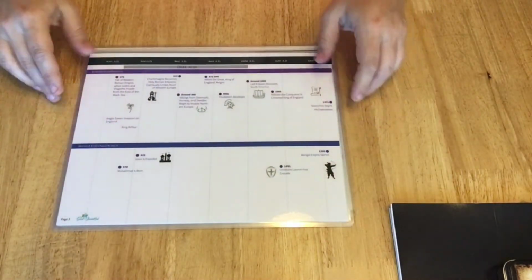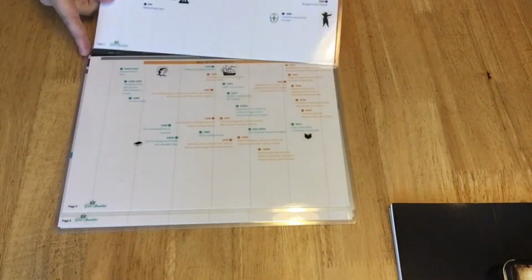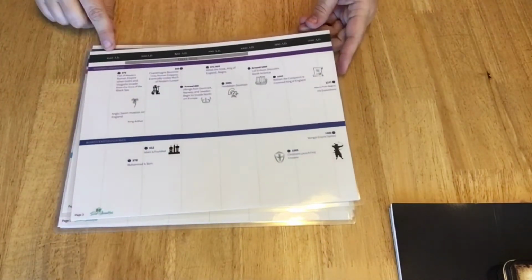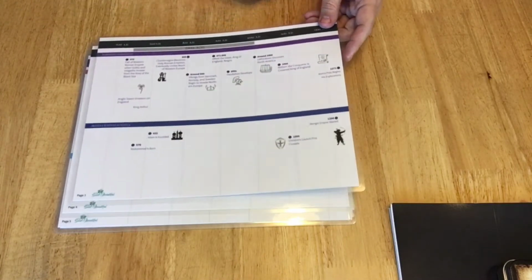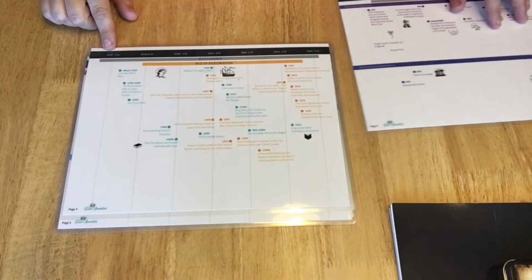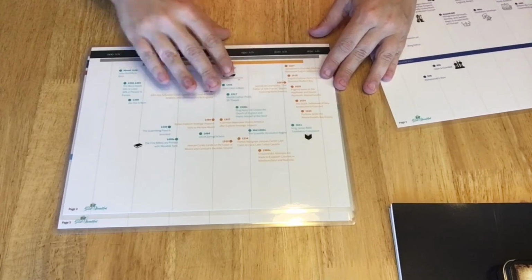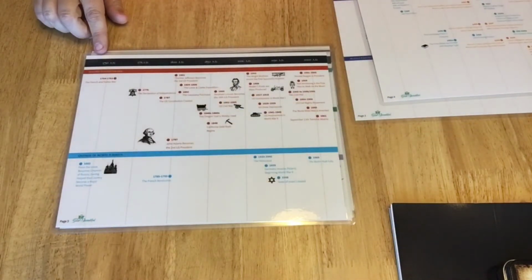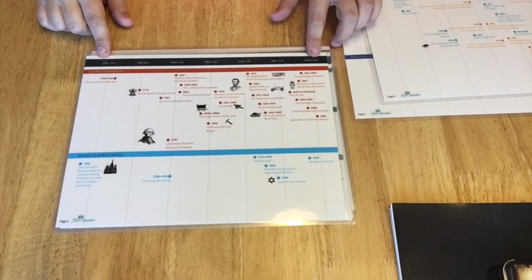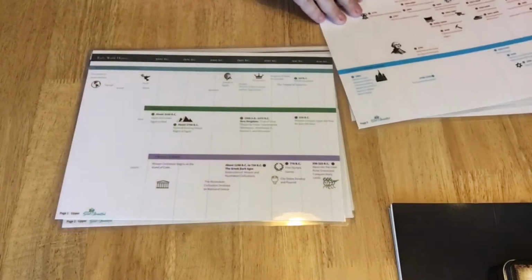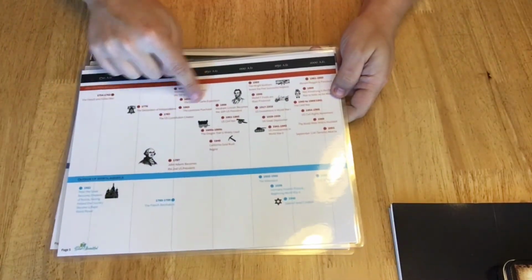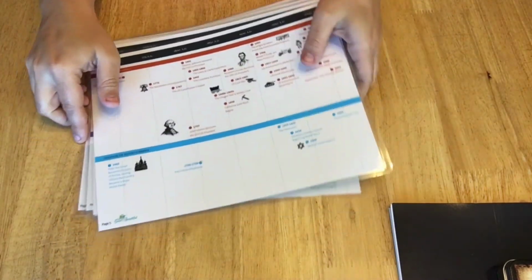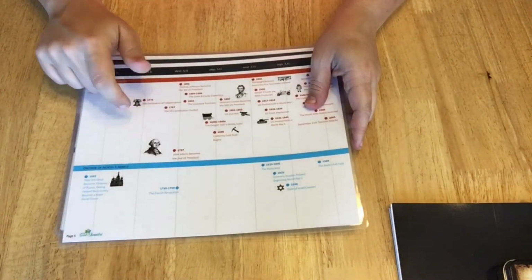And then here you have page 3, which is 480 to 1200 AD. Then you have page 4, which is 1300 AD to 1650 AD. And then page 5, 1750 AD to 2000 AD. And it's just got different events in history like a timeline would, but they came laminated. I didn't have to do this, so that's really nice.